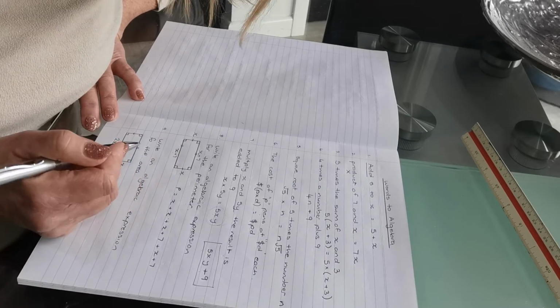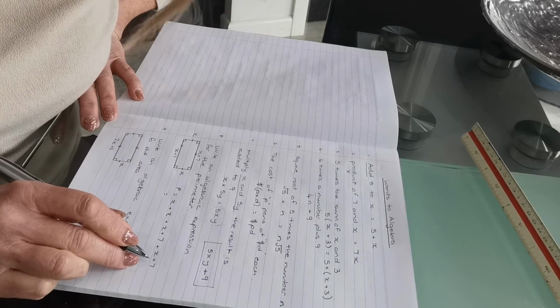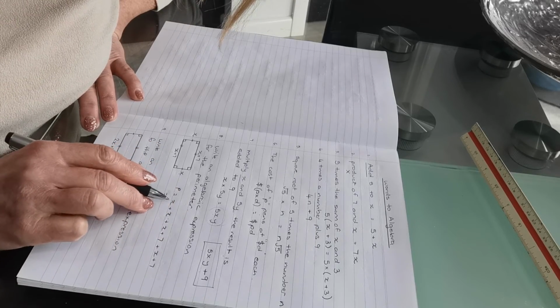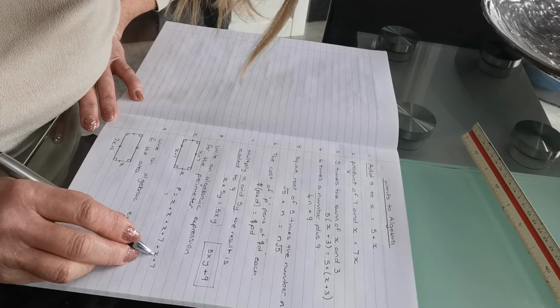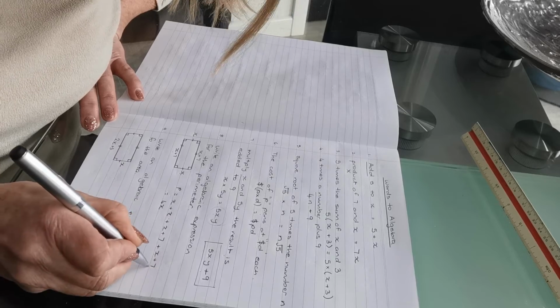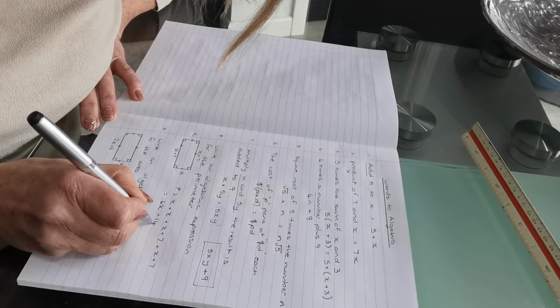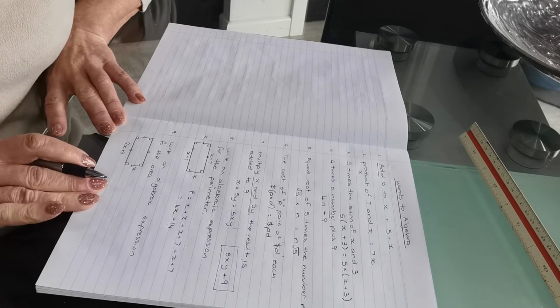If there was some subtraction, you would need to use brackets. But here, they're all added. So you can just count up the x terms together. There's 1, 2, 3, 4 lots of x. And there's 7 plus 7, which is 14. So the answer to this would be 4x plus 14.